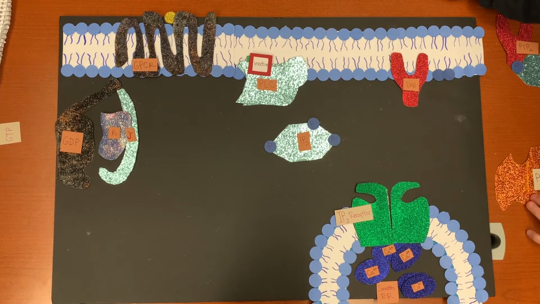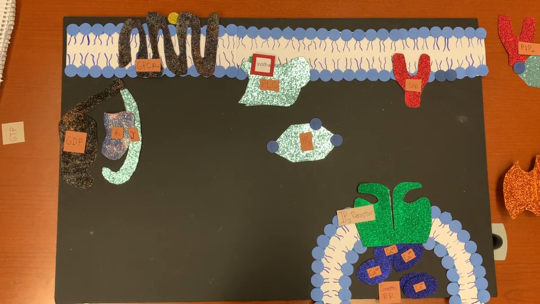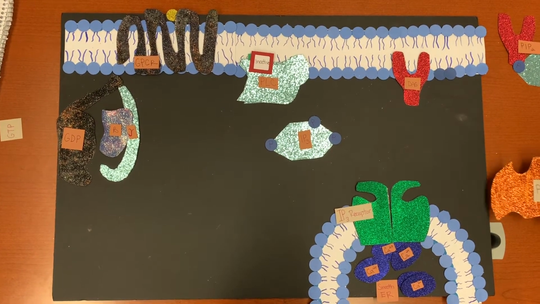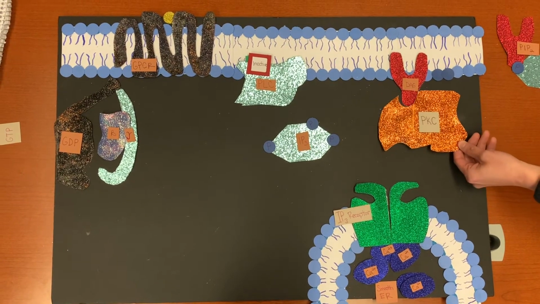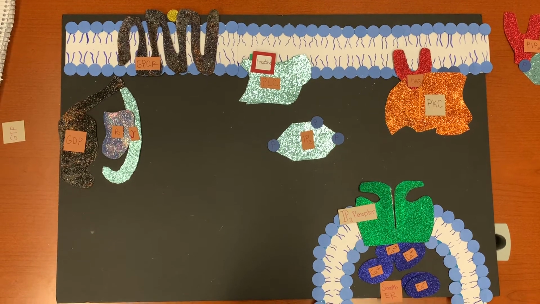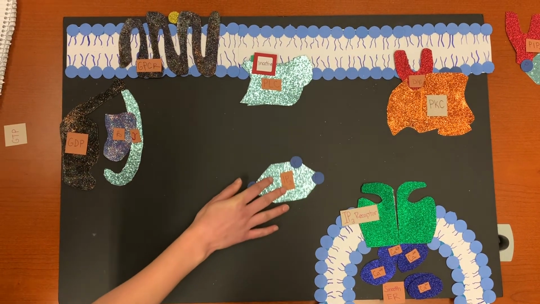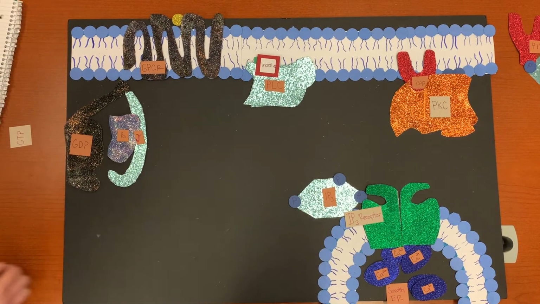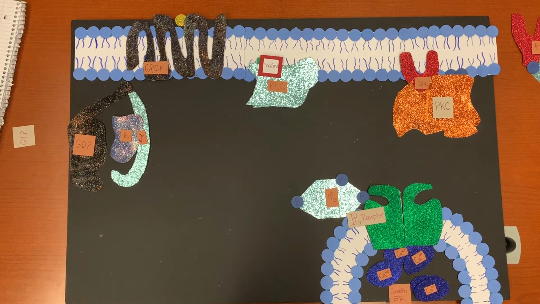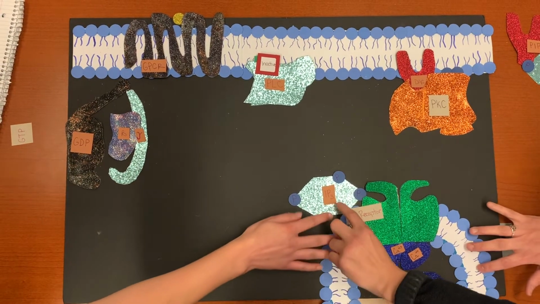DAG remains bound to the phospholipid bilayer via London dispersion forces and also experiences an increased affinity for the PKC complex, which in turn allows them to bind. IP3 then binds to the IP3 receptor, located on the extracellular membrane of the smooth ER, and allows for the release of calcium ions into the cytosol.